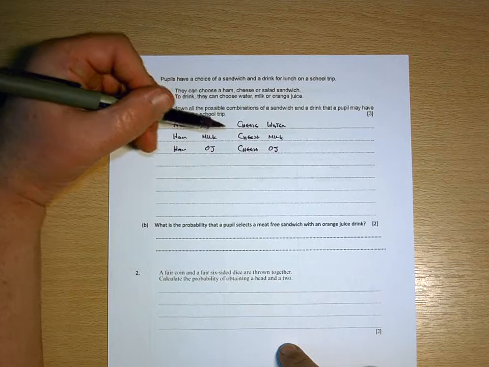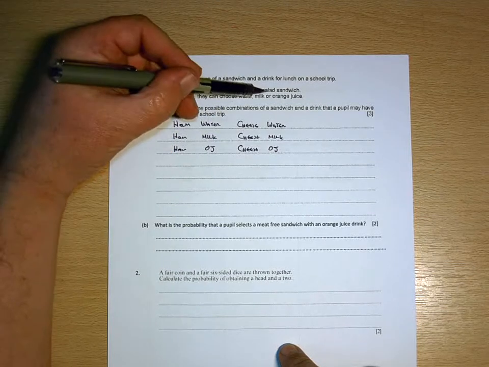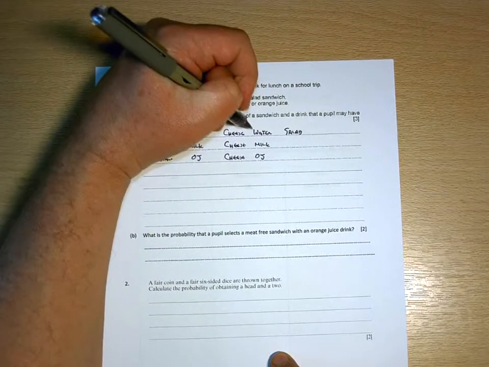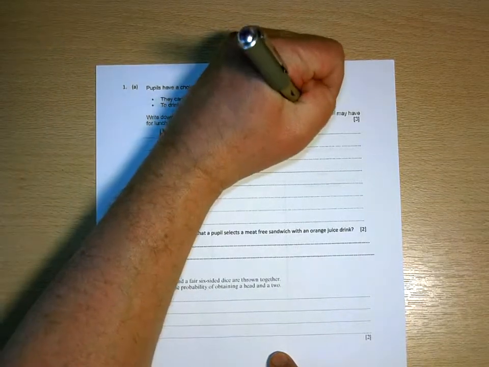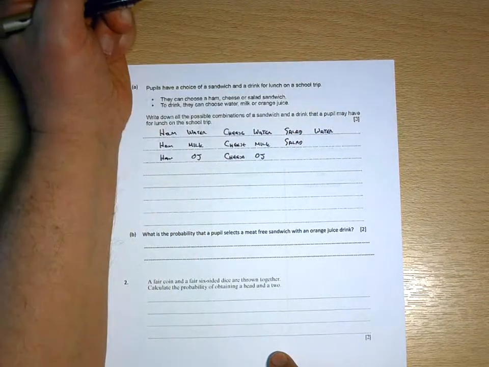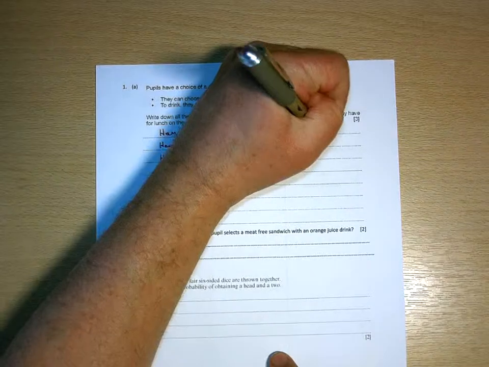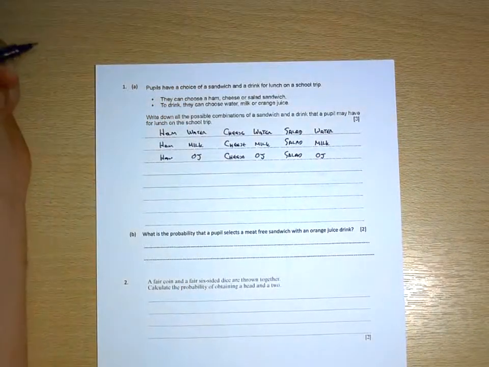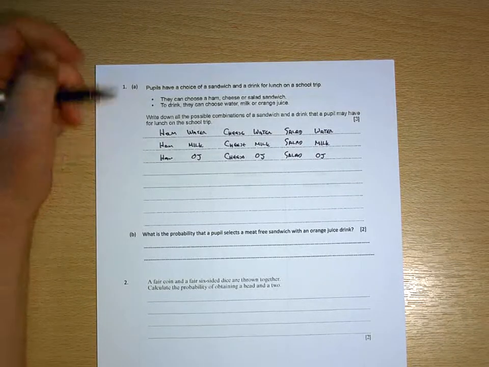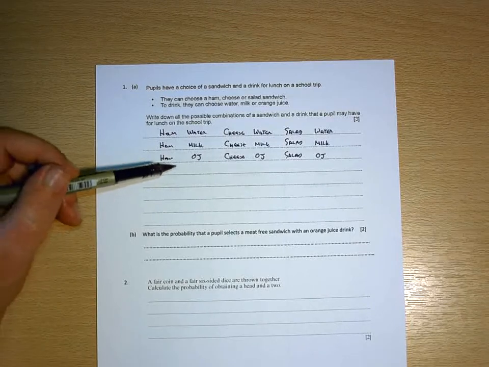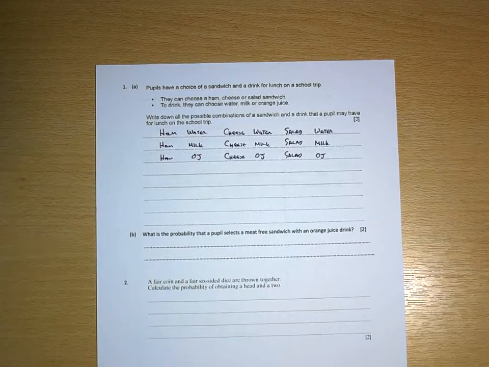And then once I've exhausted cheese, I go back to the next choice of sandwich, which is salad, and then vary the drink. So I could have salad water, I could have salad milk, or I could have salad orange juice. And those then are all the possible outcomes. There are no other sandwiches, and for each of the sandwich choices I know that I've considered every possible drink.